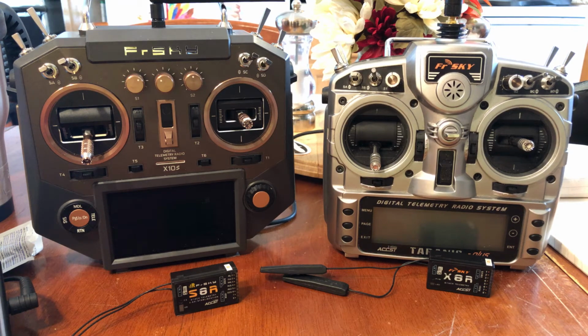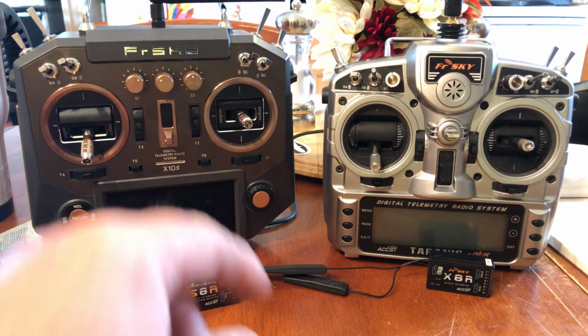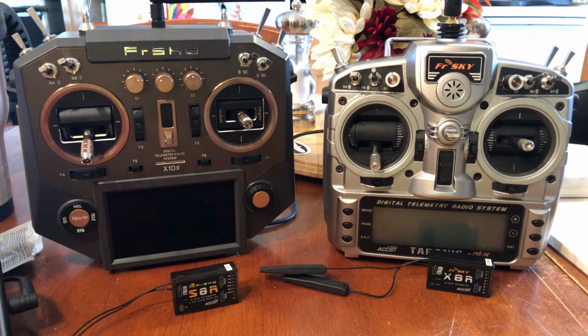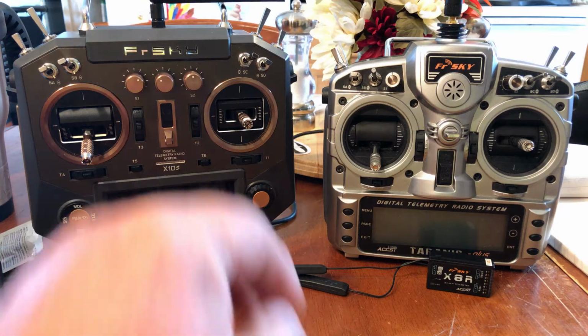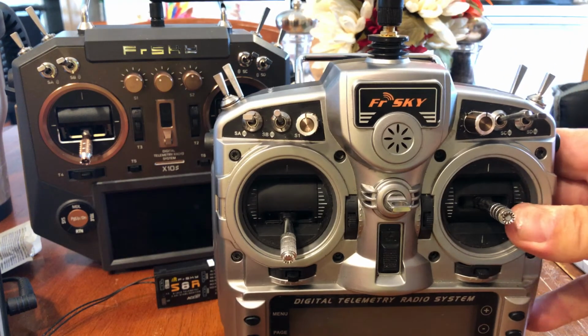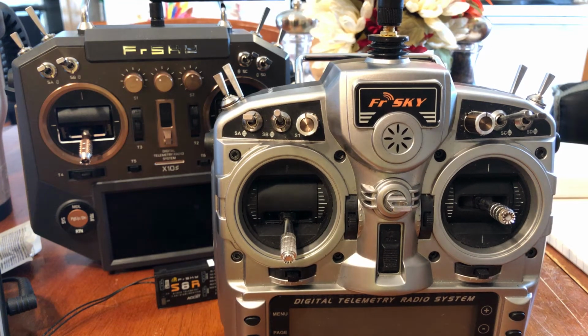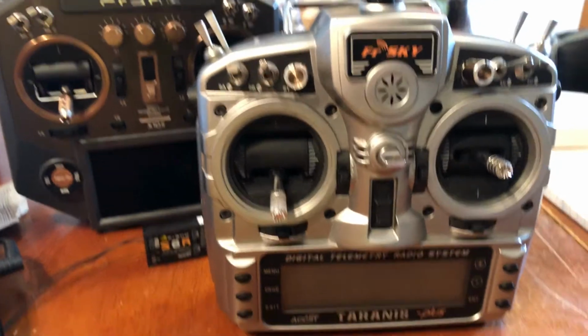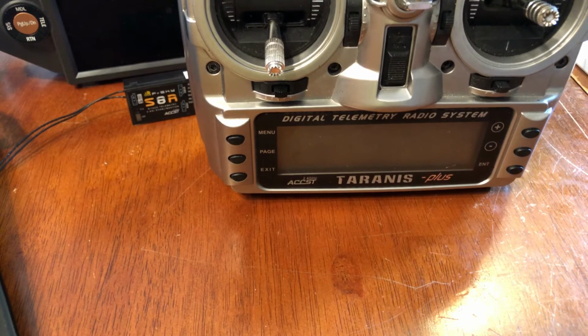And the X7 that they have out there, or the Q7, works identically to both of these radios, but it has the scroll wheel and the buttons like the X10S does. But with that said, we're going to go ahead and set up a model in the Taranis here today, and go through what some of those numbers mean and what some of the functions are in it to help you get up in the air as quick as possible.